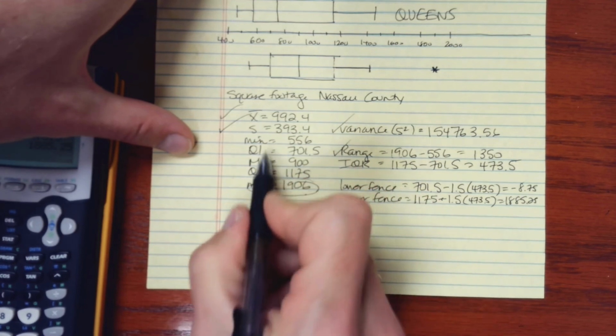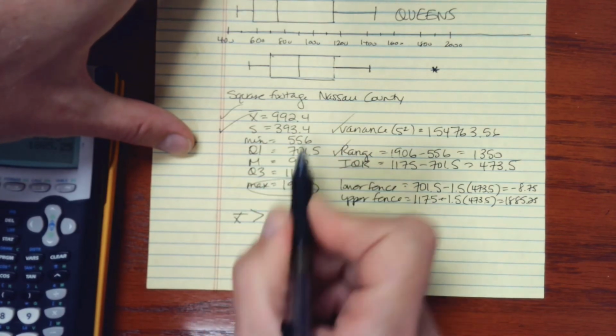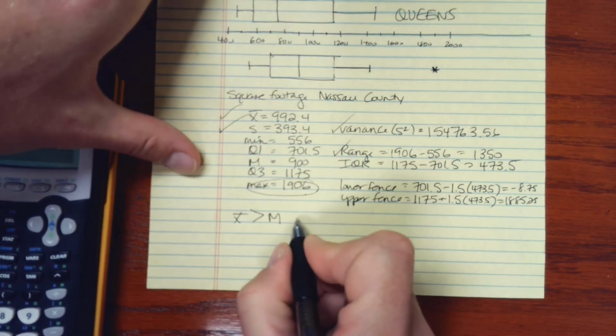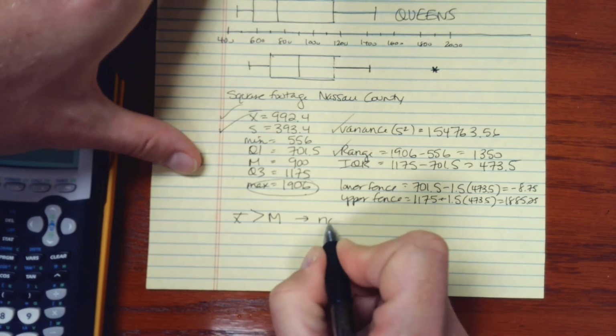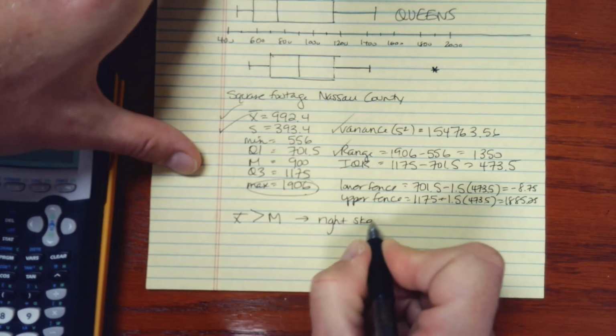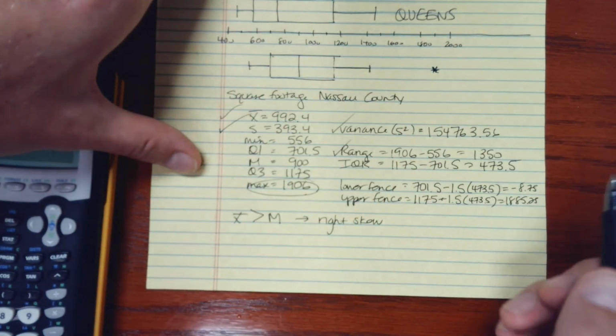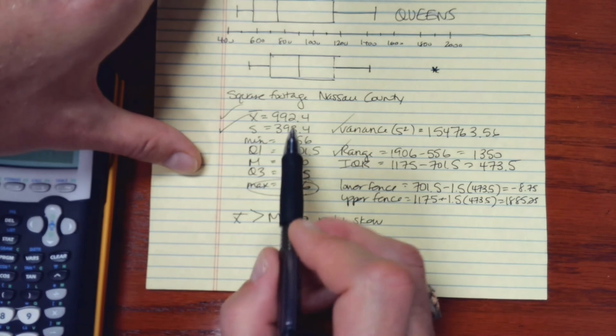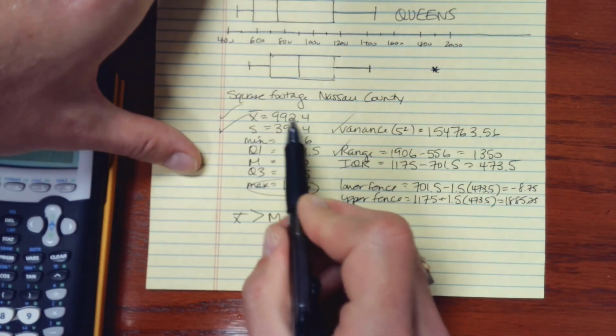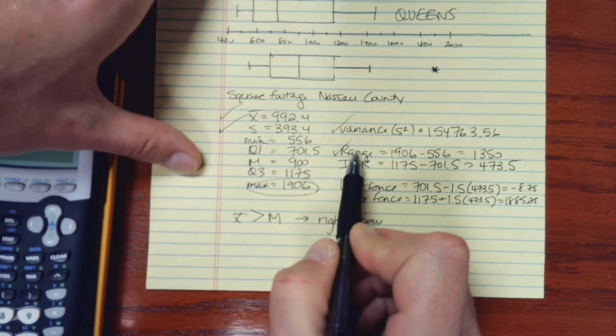The mean is 992, the median is 900. So this indicates that there is a right skew. So this value is skewing the data to the right. And that outlier is also inflating each of these measures.